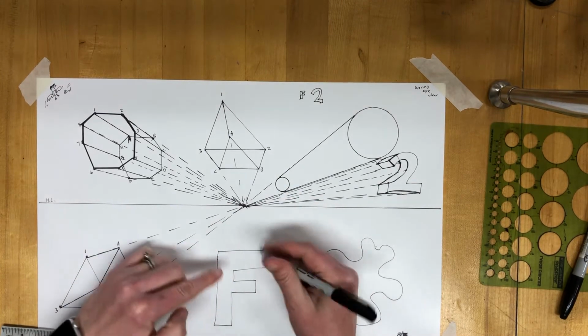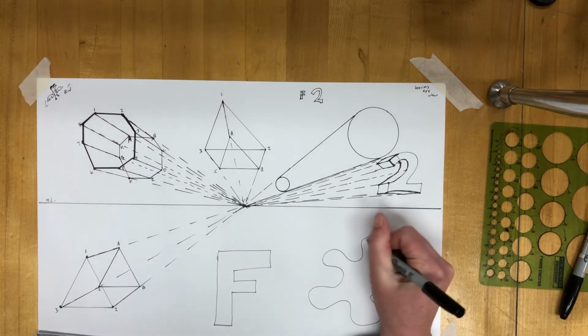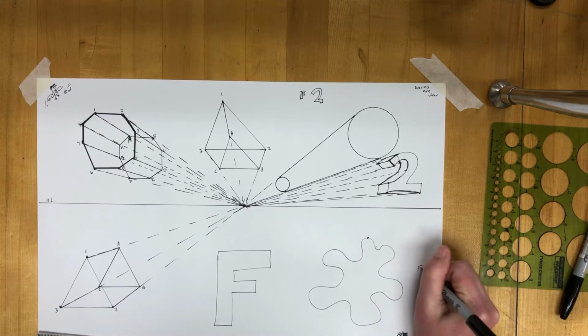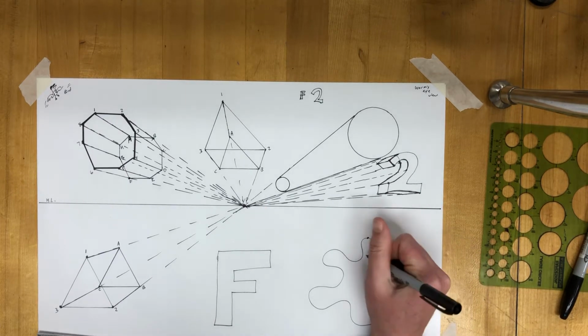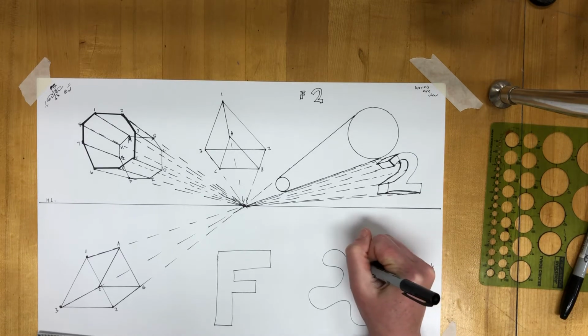Same thing with the F. You'd connect the corners closest, go from there. I'm going to try this guy here, and we can name him if you want. Maybe we name him Frank. That's the name of the shape. Hey, Frank.